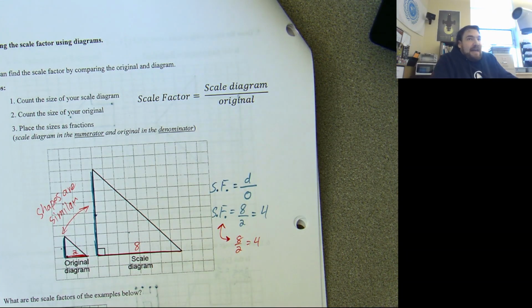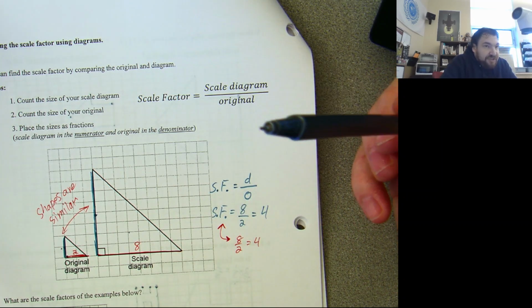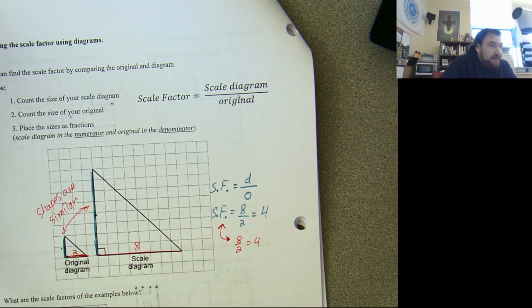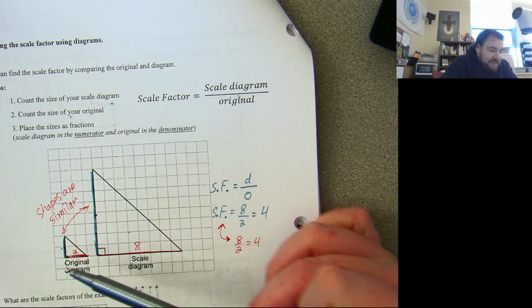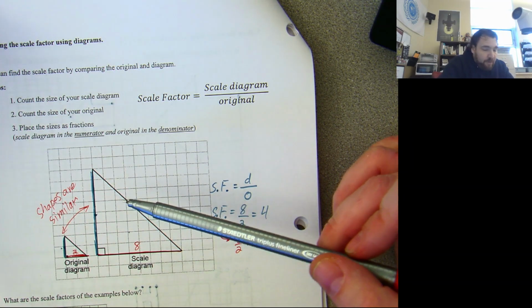So similarity in math actually has a definition. Similar doesn't mean, oh, they're kind of, sort of alike. No, similar in math means that every corresponding measurement has been blown up by the same amount.